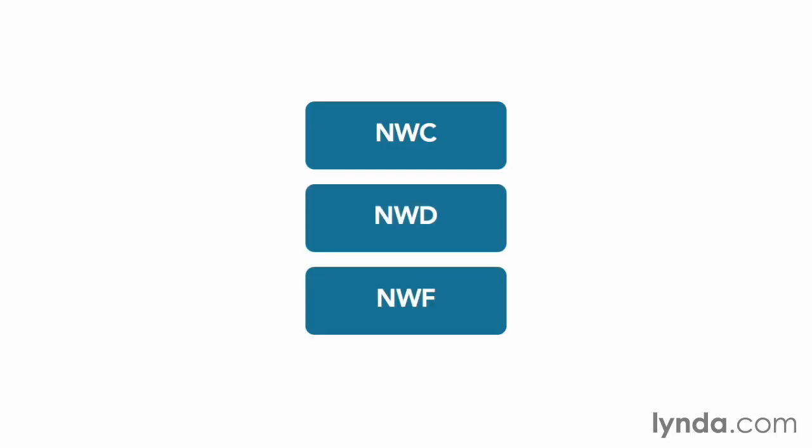So, in conclusion, we have an NWC, an NWF, and an NWD. NWC is basically a temporary trade-specific file. NWF is basically your working file with links to your NWC files. And the NWD is the bound file you can send to your friends and family.